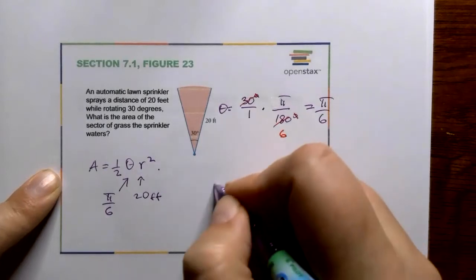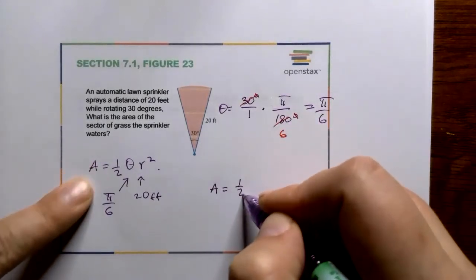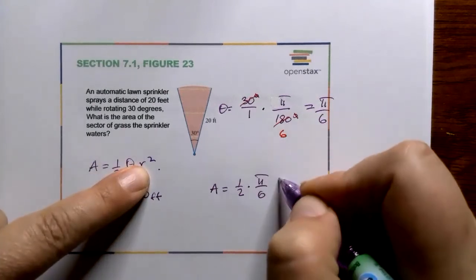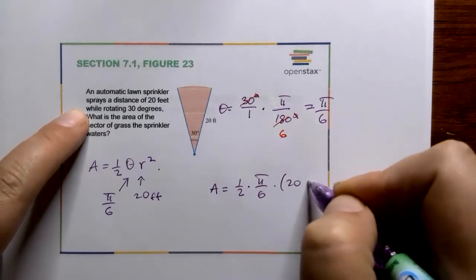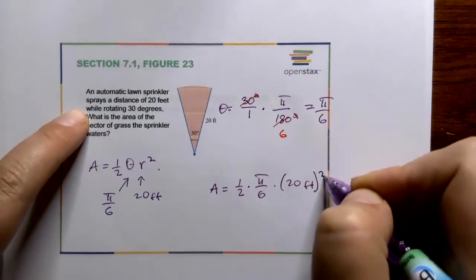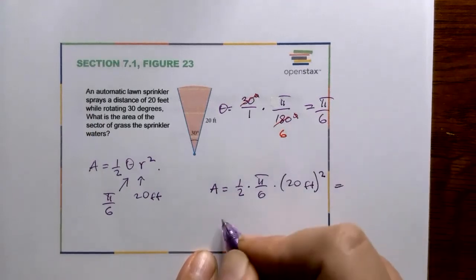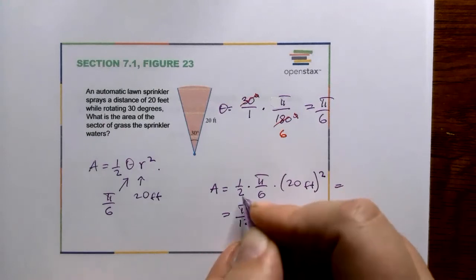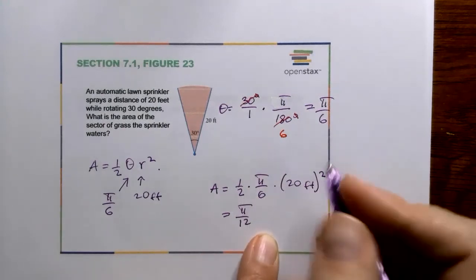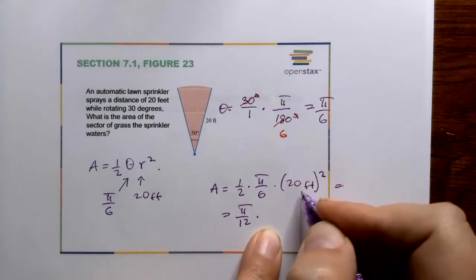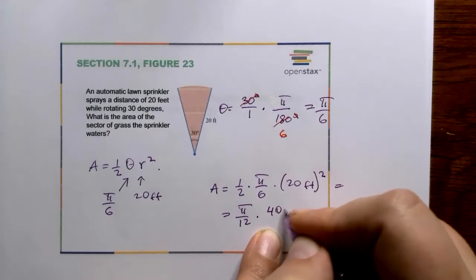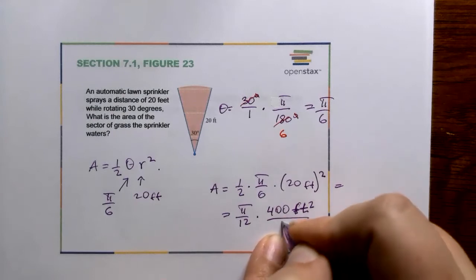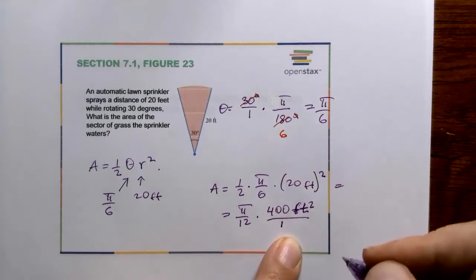So let's calculate it. A equals 1/2 for theta, pi over 6. For r, 20 feet, we're going to square it. Multiplying across, we have pi over 12, 2 times 6. And then when we square 20 feet, we get 400 feet squared over 1, right? So we have a fraction.